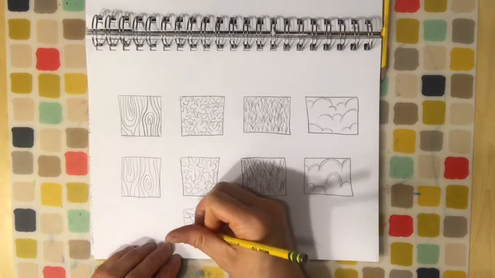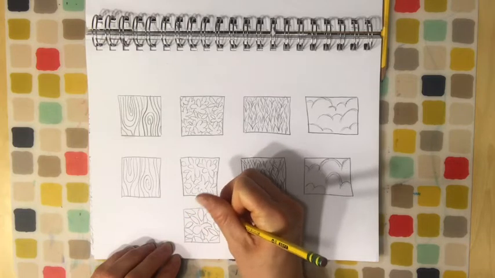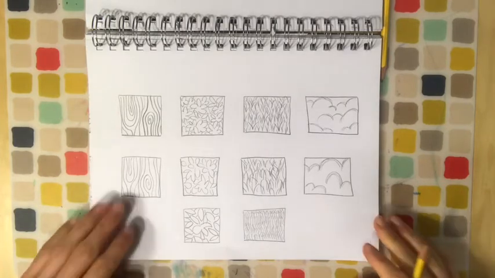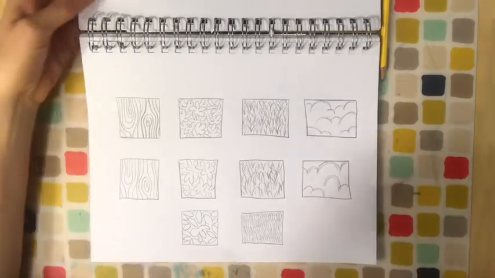Okay, so draw little pointed leaves and fill it all in. And again, if you want to look at these longer, you can pause the video and practice some more. But we are going to move on to our landscape now.